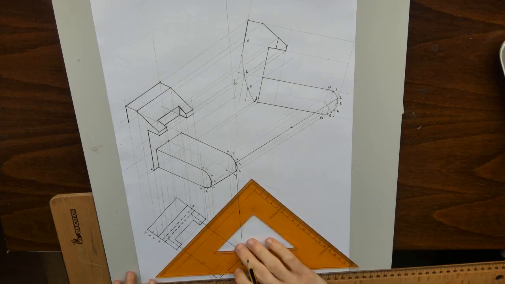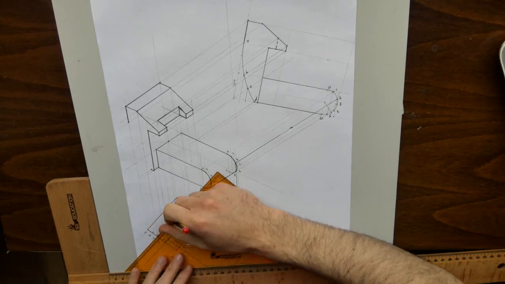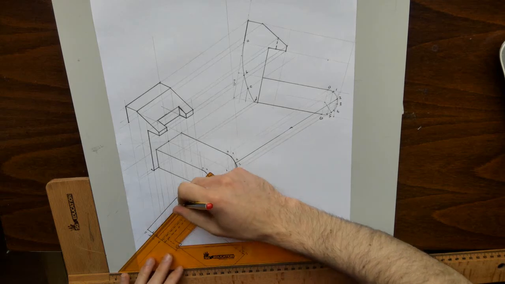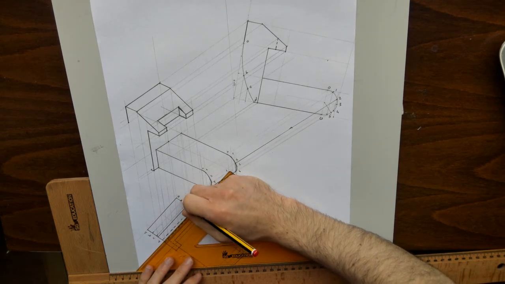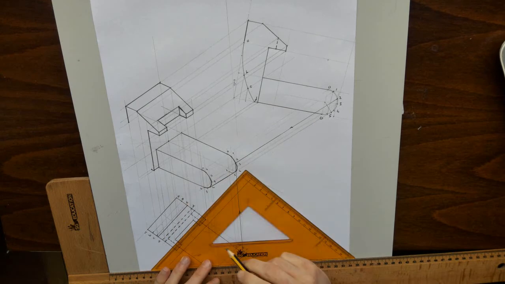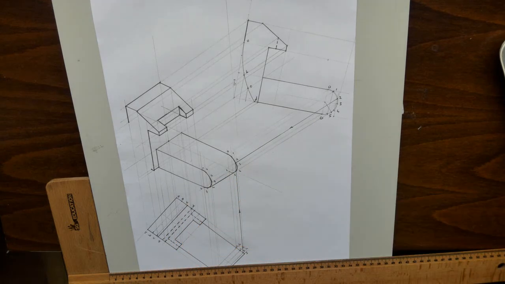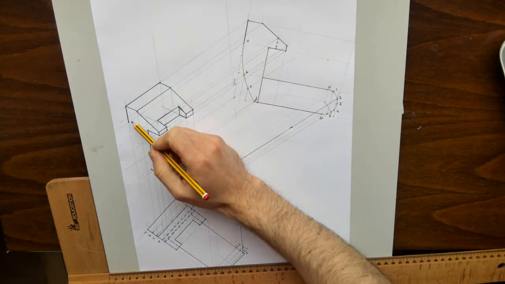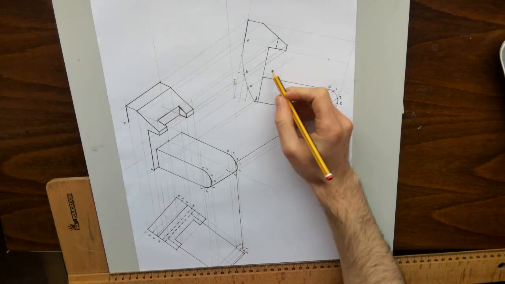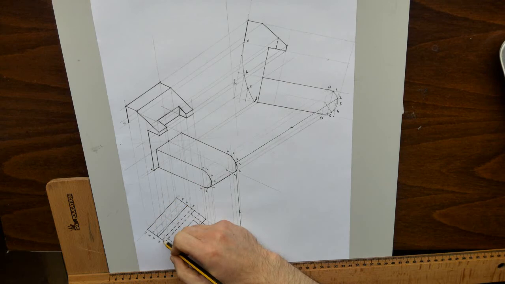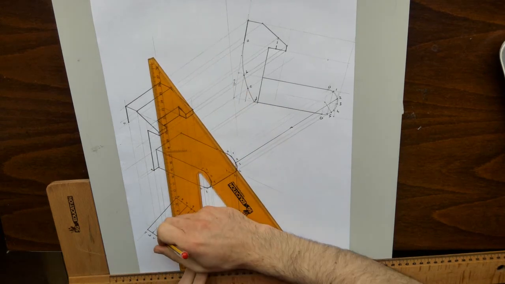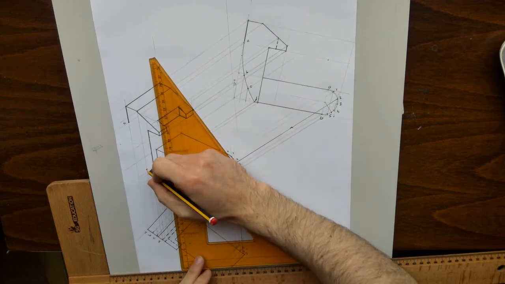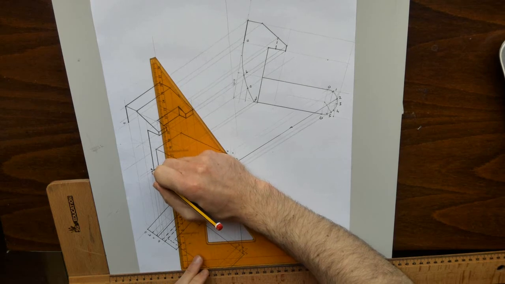Get my 45 degree line, take them across so I can find where A, B, C, and D are on the opposite side. And it's the exact same process again. A comes in there, A goes up there, D comes in here, and D, you can see anyway, I've already had it drawn, D will come into that point there.